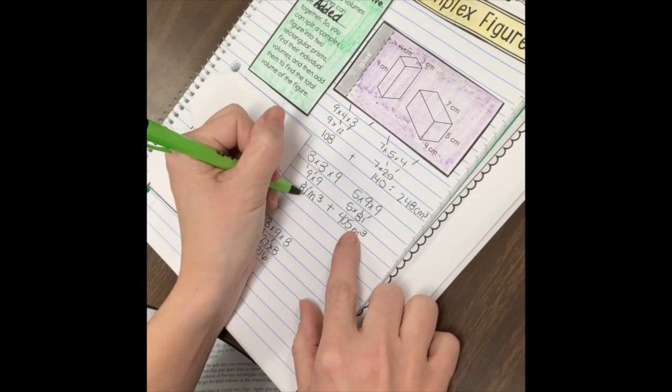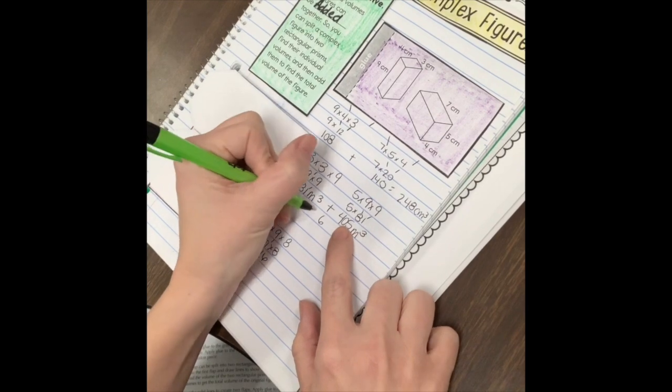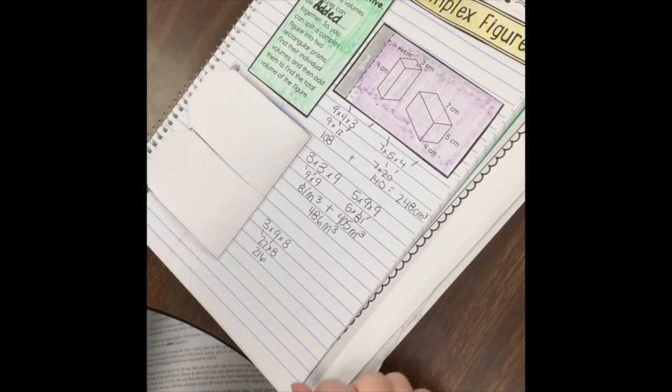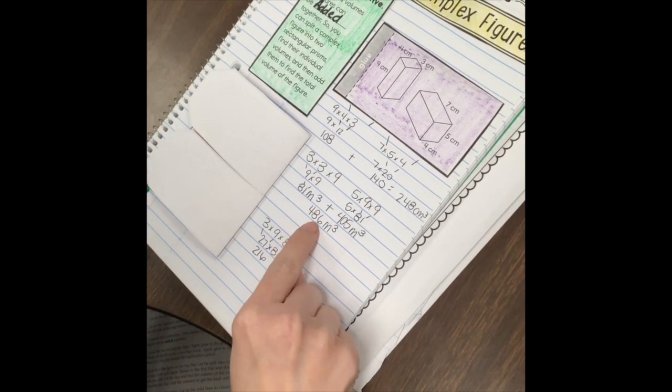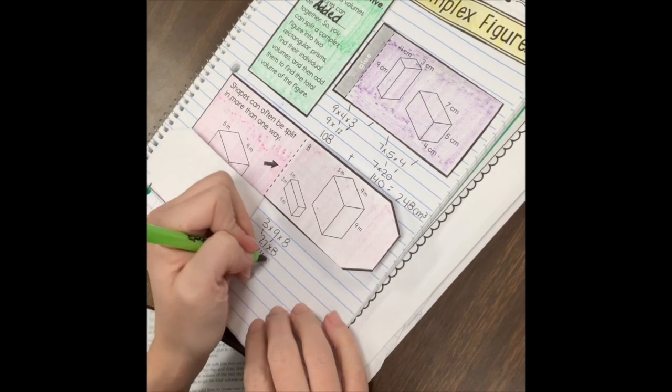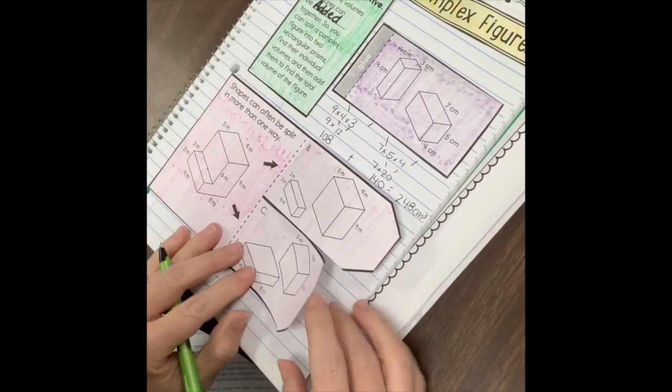5 plus 1 is 6. 8 plus 0 is 8. Bring down my 4. So a final volume of 486 cubic meters. Sorry for skipping ahead of you. Okay. So now go back to this one.